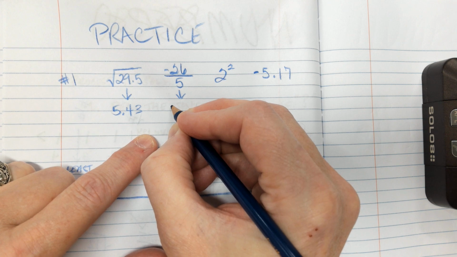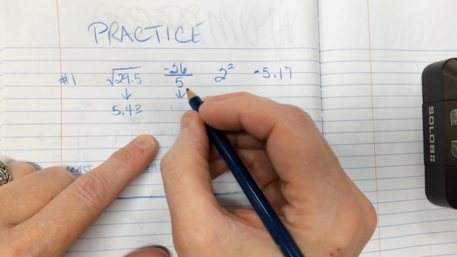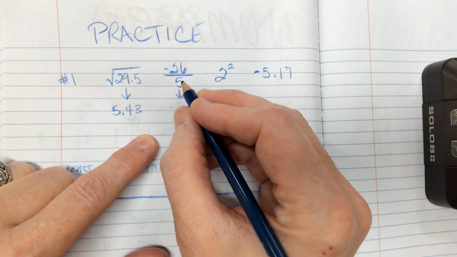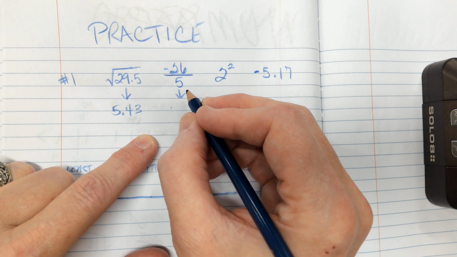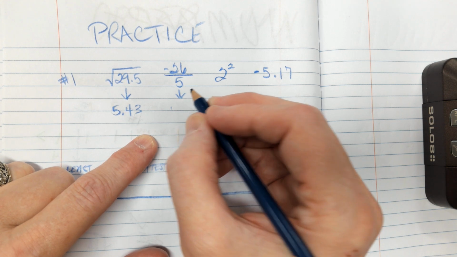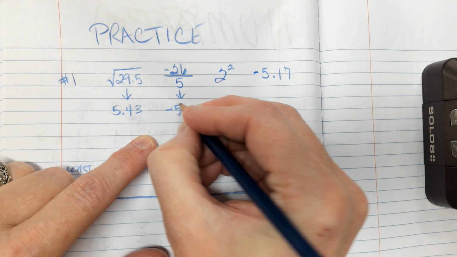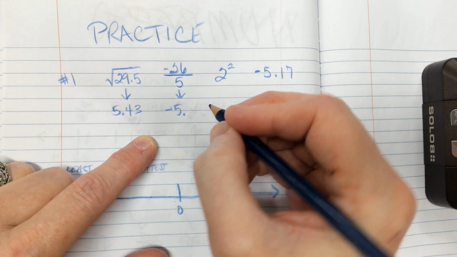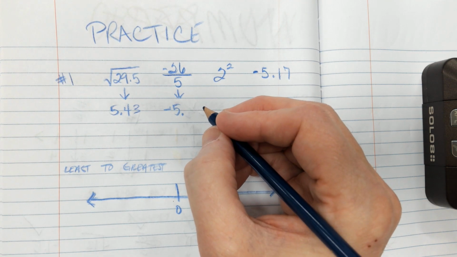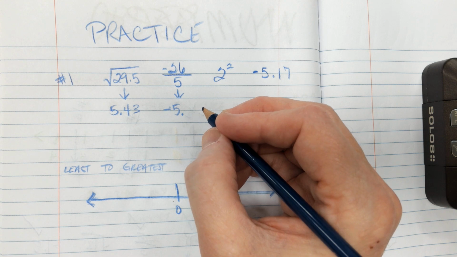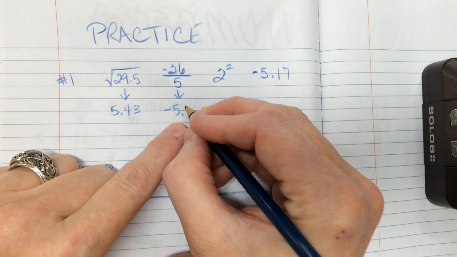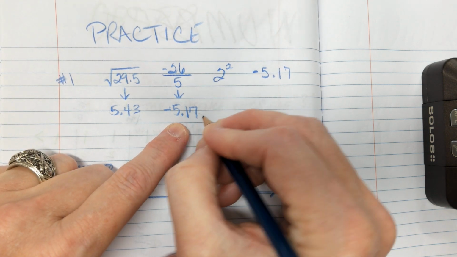Say it again. What's negative 26 divided by 5? Negative 5. Anybody get 17? Negative 5.17? Okay, so you rounded to 2. That's fine. I'm going to round this way, and we'll talk about rounding in just a second.